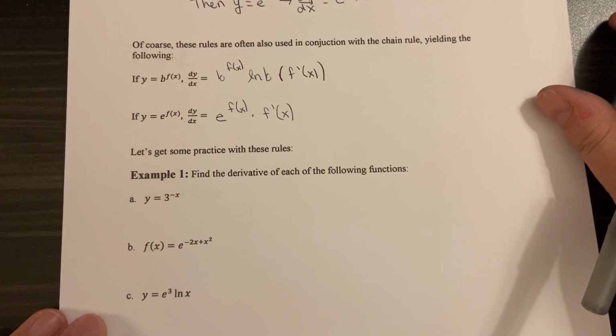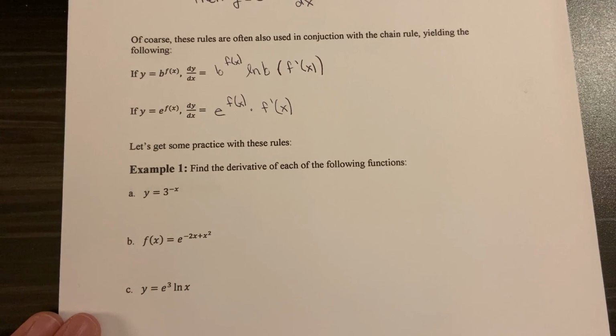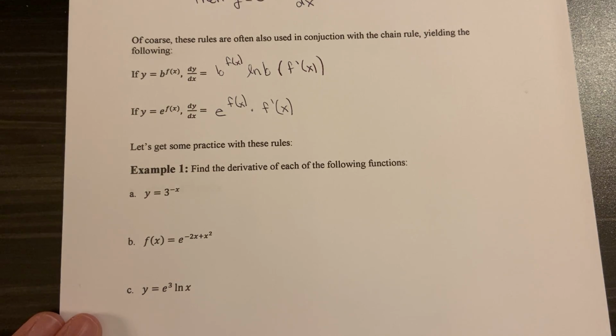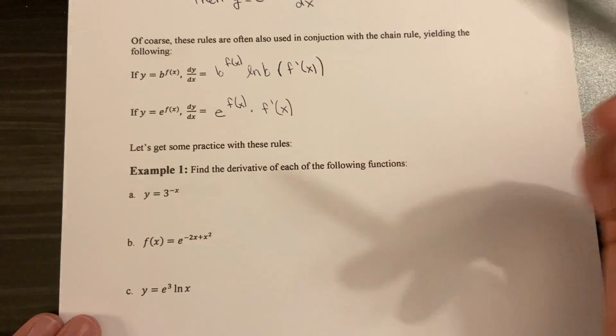Okay, so for A, we have y is equal to 3 to the negative x. So we're going to think of that as a b to the x kind of scenario, but it looks like we have a function up here, right? It's not just x, it's technically negative 1 x.